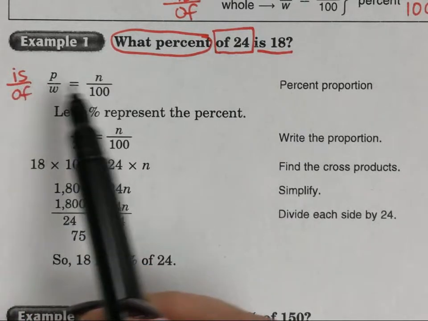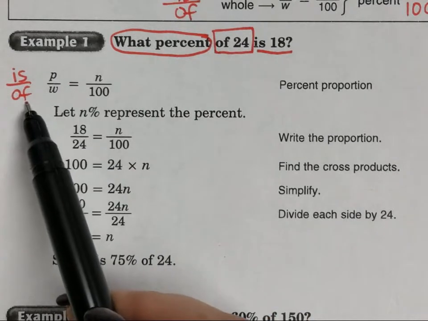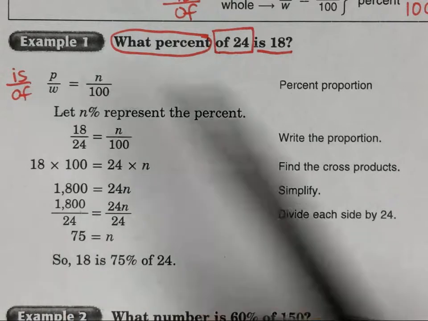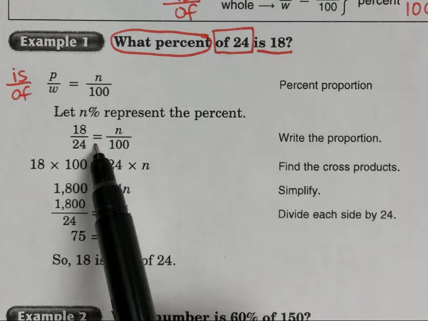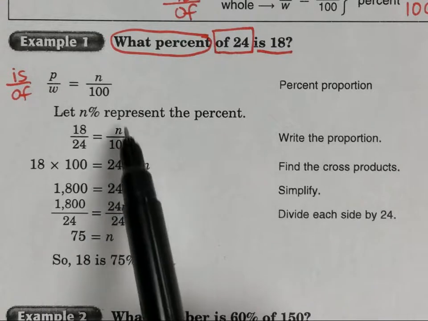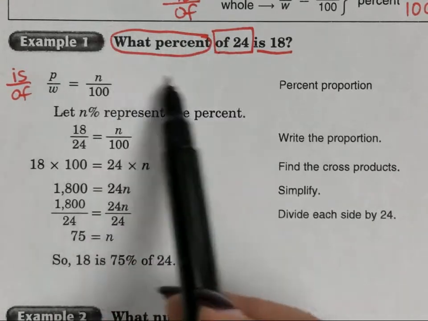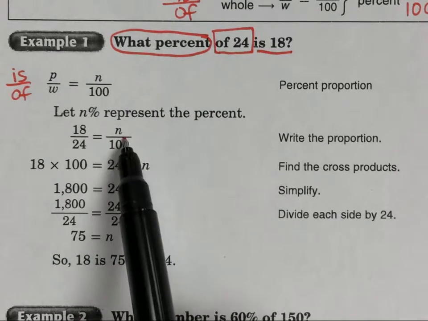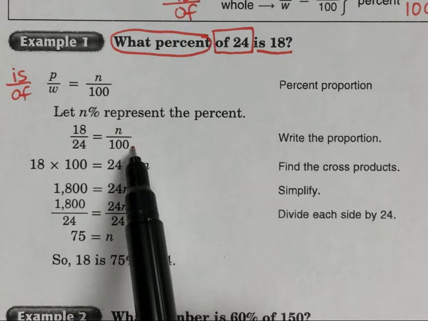And then I boxed 24, of 24, so 24 is going to go on bottom where of is. So 18 over 24 equals the percent over 100. In this case, my percent that I circled was what percent, so that's what I'm trying to figure out. That's going to be my variable. So 18 over 24 equals N over 100.